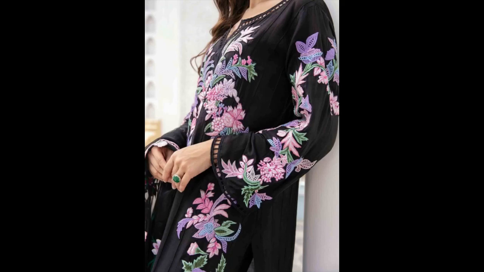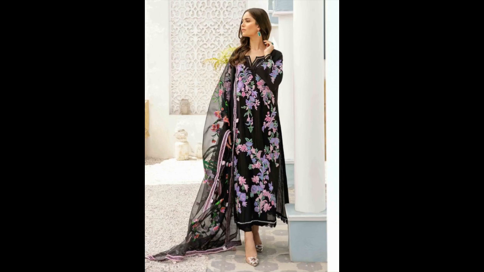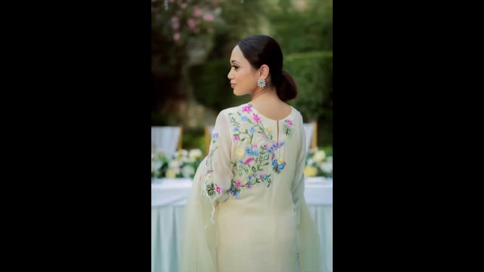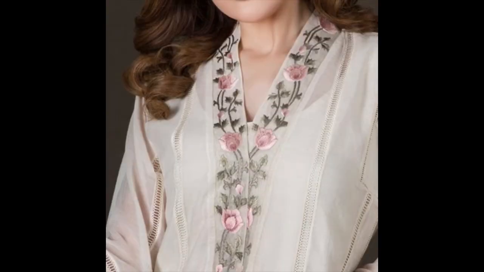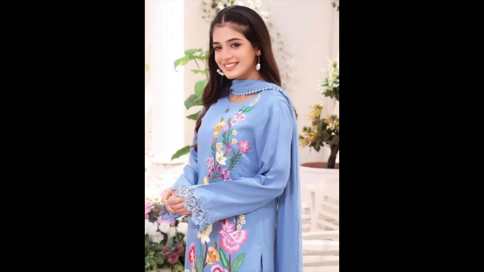So we are again with you with a new video with a new entire collection. The beauty of this collection is that we are showing the closer design of the embroidery patterns along with the full look of the dress, so that you could get the idea of how you are going to design the whole pattern of the embroidery. So now let's move towards the closer look of the beautiful design patterns.